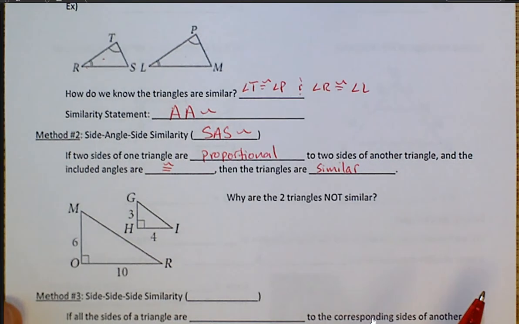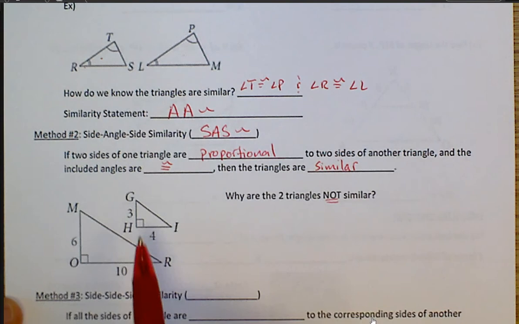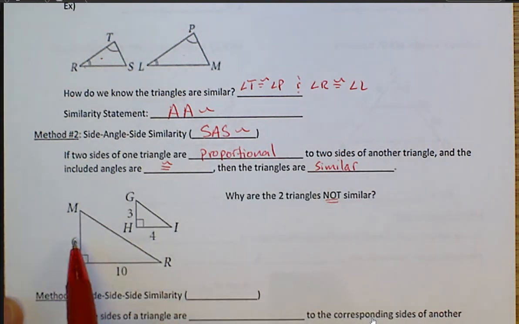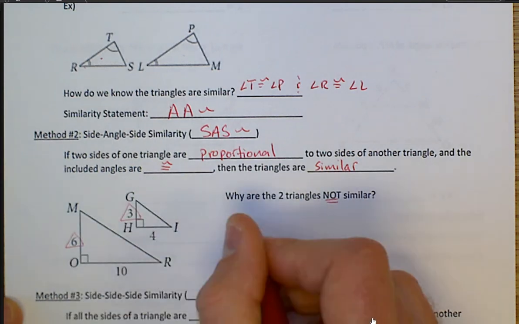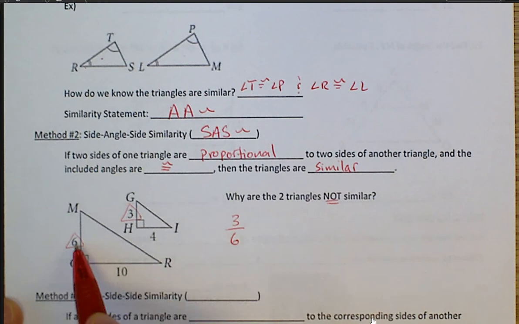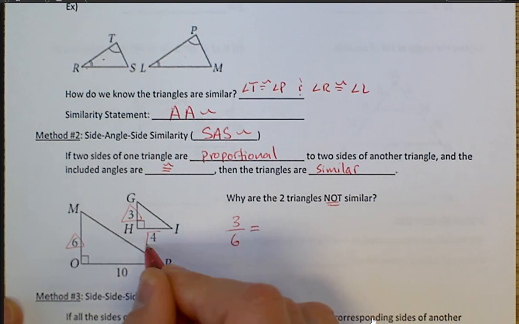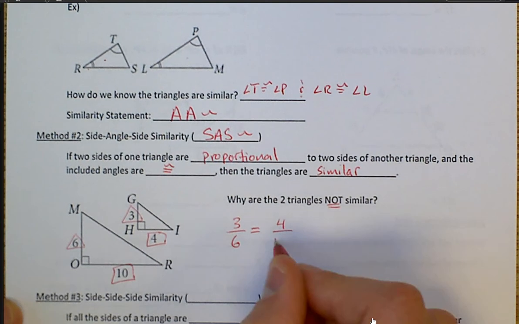You see why two triangles are not similar. I'm going to show you why they're not. Okay? So obviously it's set up for side angle side. So we're going to compare 3/6. Now if I'm going small triangle to large triangle, I'll put a box around this one, small triangle over large triangle. Now what's the problem with that?